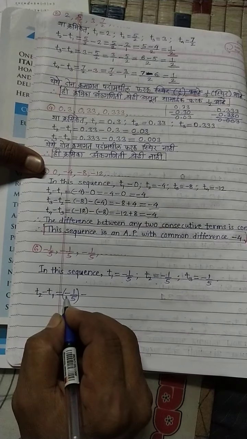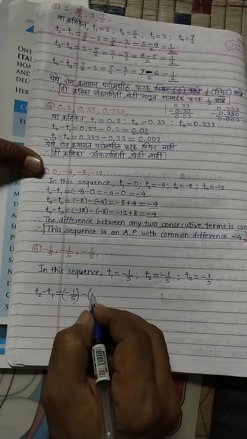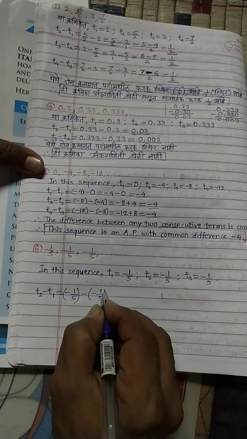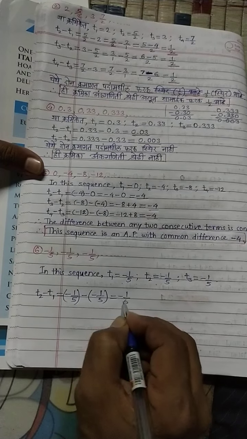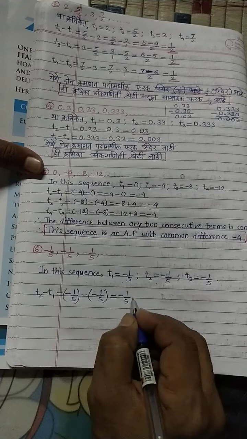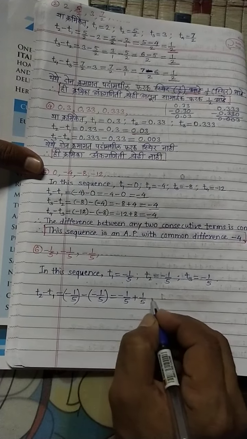So here in bracket minus 1/5 minus in bracket minus 1/5 is equal to minus 1/5 plus 1/5.